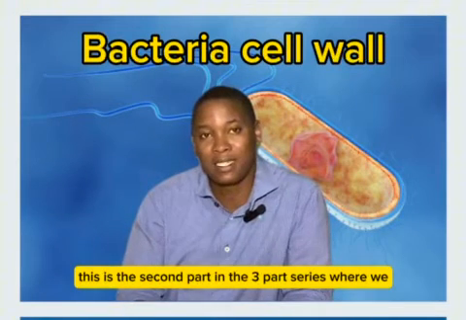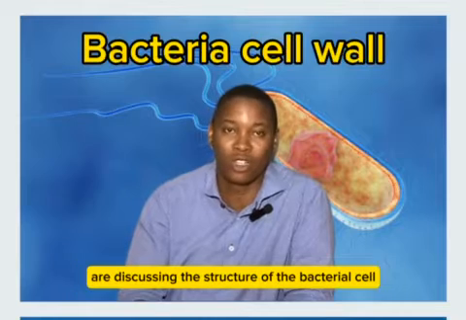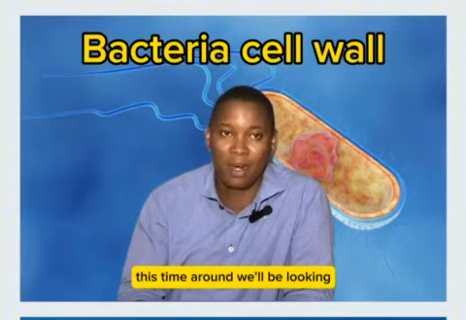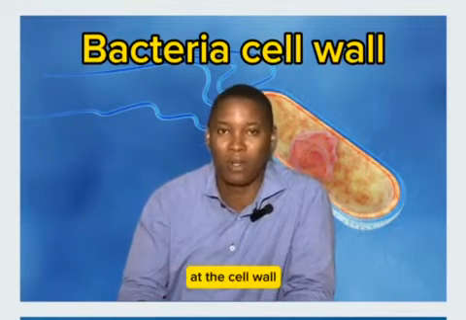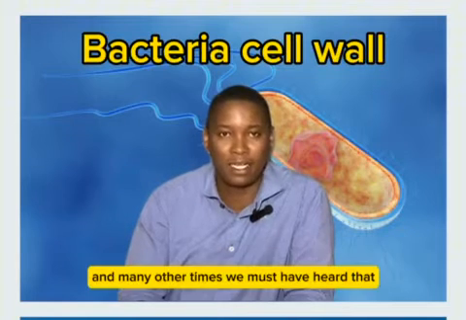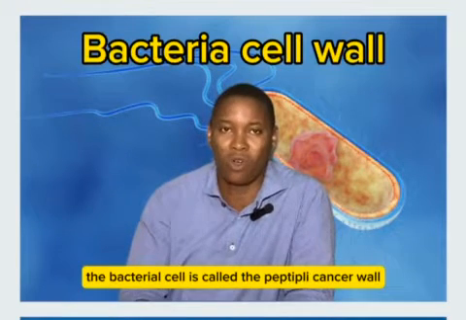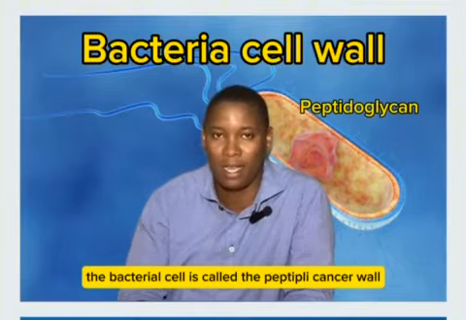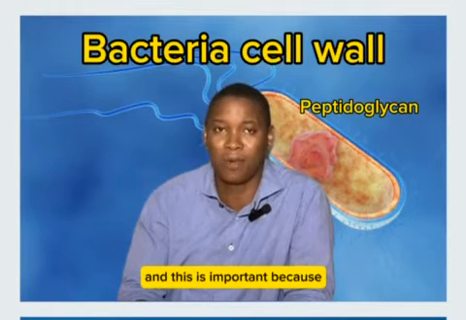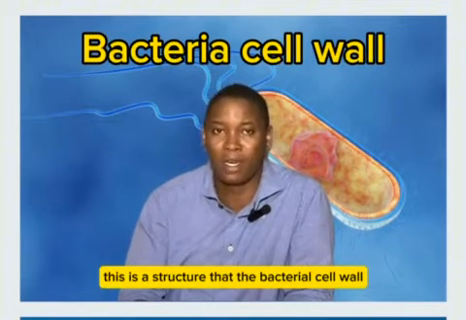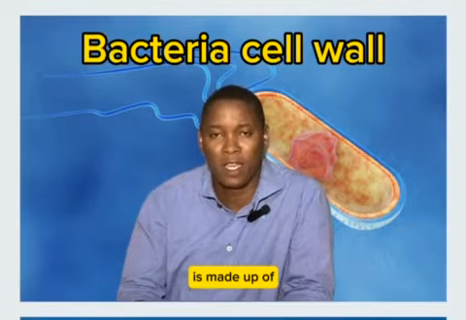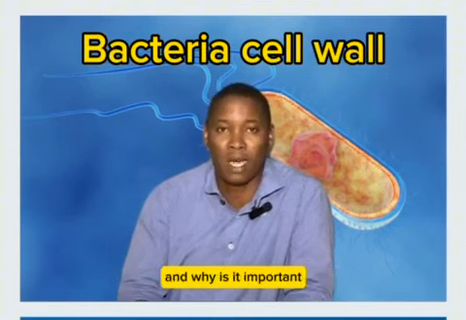This is the second part in a three-part series where we are discussing the structure of the bacterial cell. This time around, we'll be looking at the bacterial cell wall. Many a time, we must have heard that the bacterial cell has a peptidoglycan cell wall. The peptidoglycan cell wall is important because this is the structure that the bacterial cell wall is made up of. Now, what does the bacterial cell wall do, and why is it important?